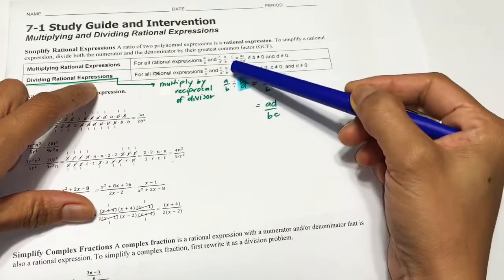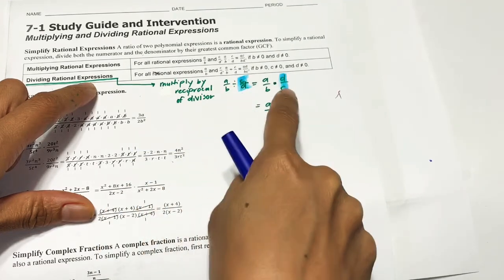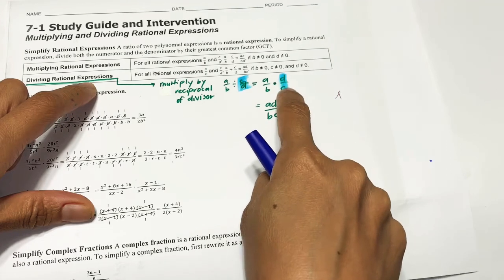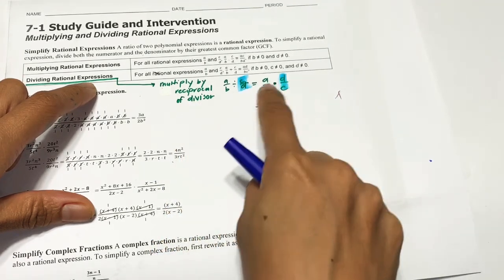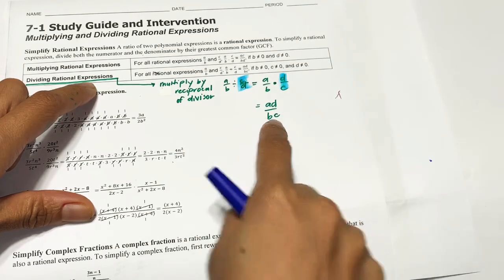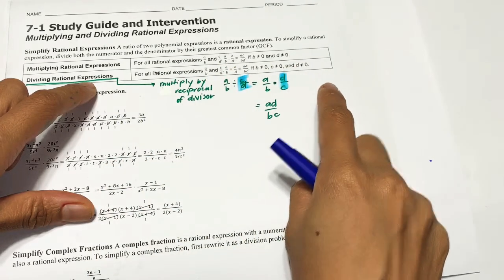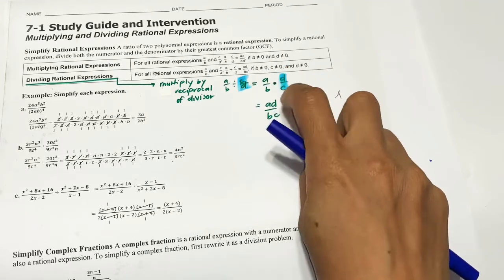So you have A over B divided by C over D is equivalent to A over B times D over C. So that's the reciprocal of your divisor. Then you multiply it across after that. So you get AD over BC. That's how they got this answer here. Same thing, when you have a fraction, zeros are not allowed in the denominator.